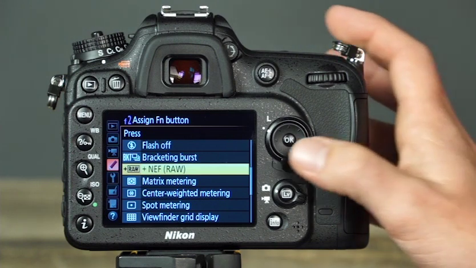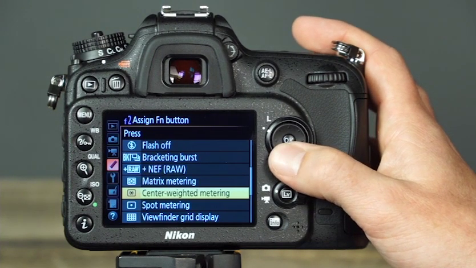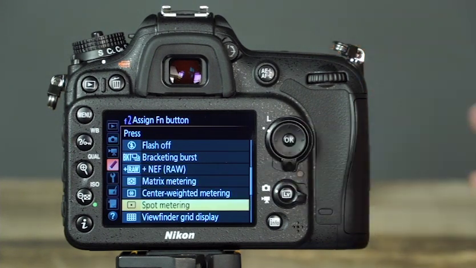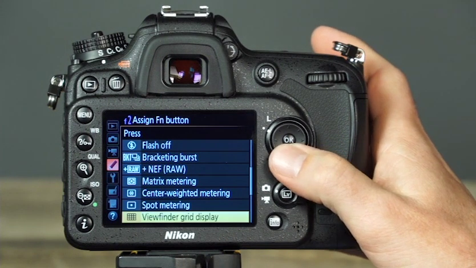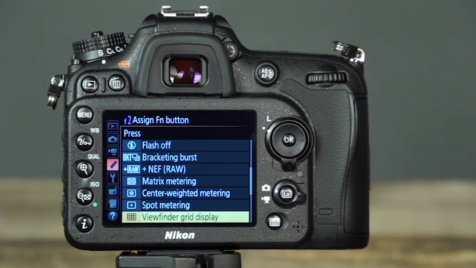The next three options, matrix metering, center weighted metering, and spot metering, will activate the respective metering mode while the function button is pressed. The next option is viewfinder grid display, which will allow you to press the function button to display a framing grid in the viewfinder.